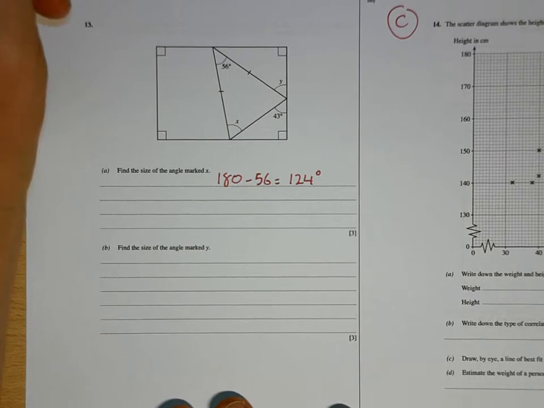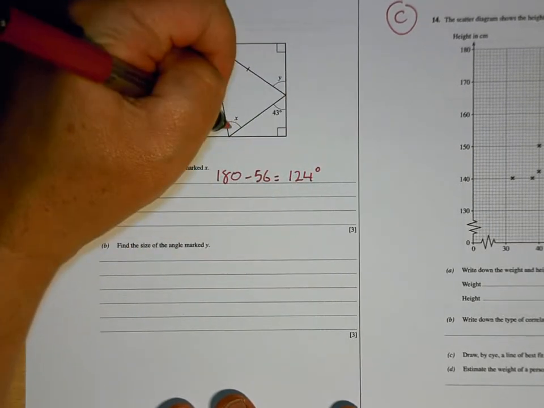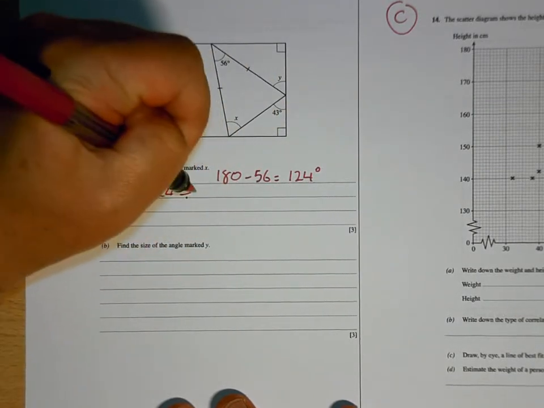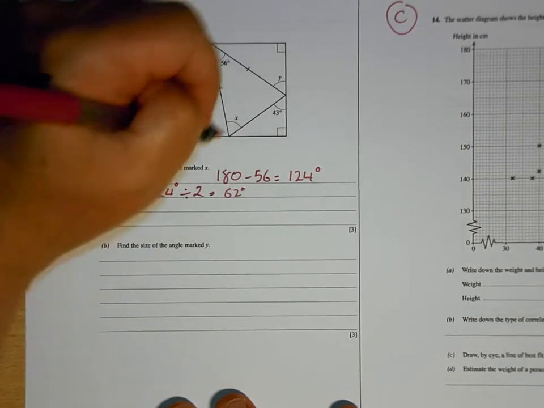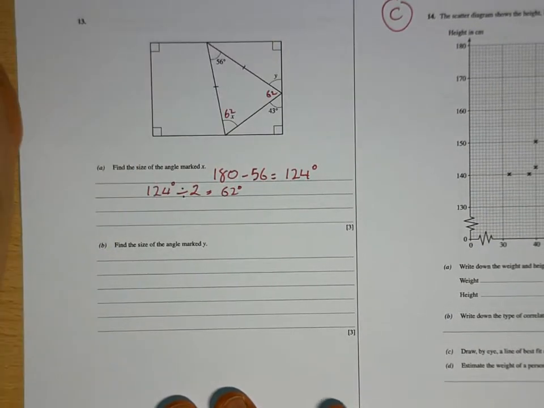And then I've got to divide that by 2 because that 124 is what those two together add up to. So you divide that by 2 and you get 62 degrees. So angle x is 62 and that angle there is 62.